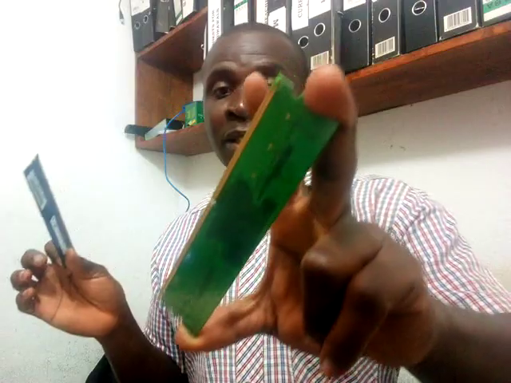Then this one is for i3, i5 and i7. They vary in speed: this one has high speed, this one is of low speed and low capacity. These are 2 GB and above, 4 GB, 6 GB.